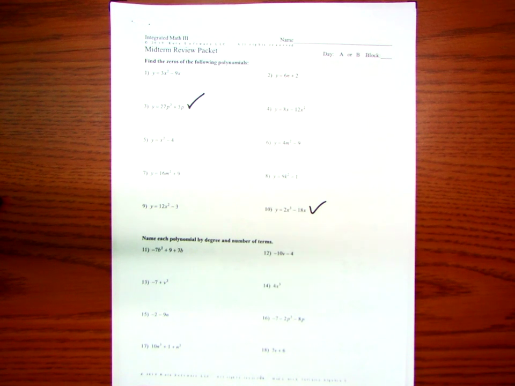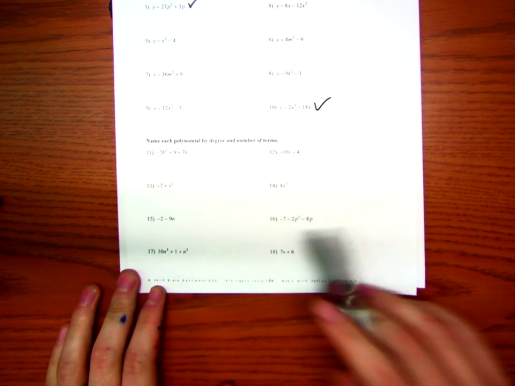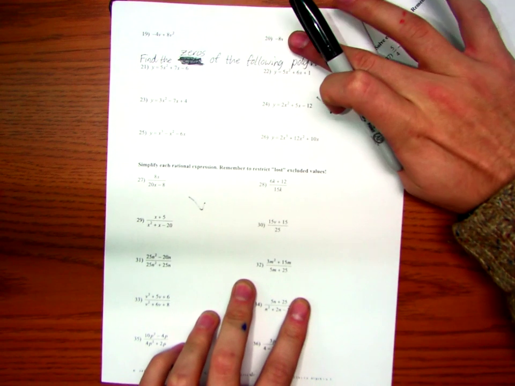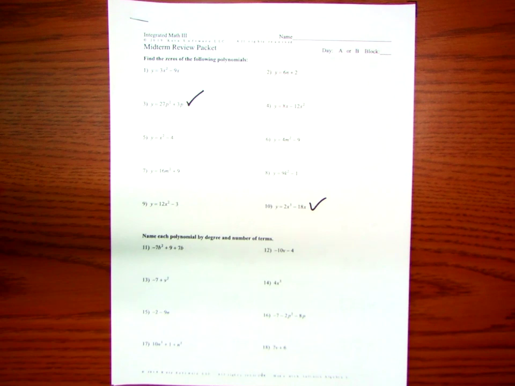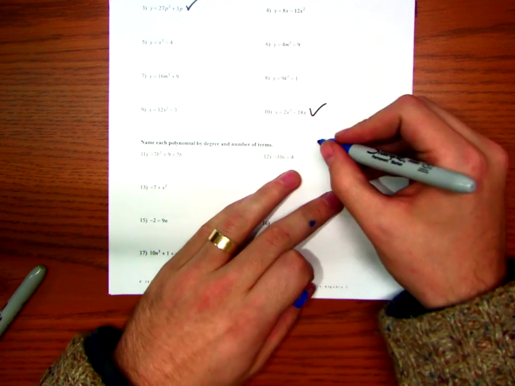Okay, guys, let's talk about naming polynomials. I'm looking here at problems 11 through, if I flip to the other page, problem 20. So how do we name polynomials? Well, there are two ways to name polynomials. One way is to name them according to their degree.